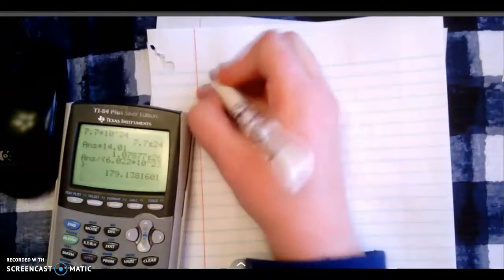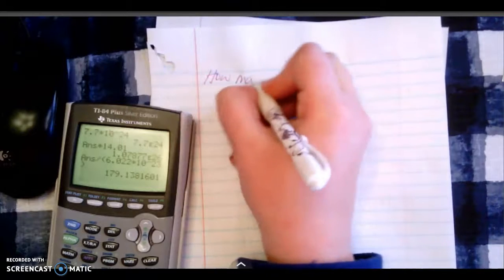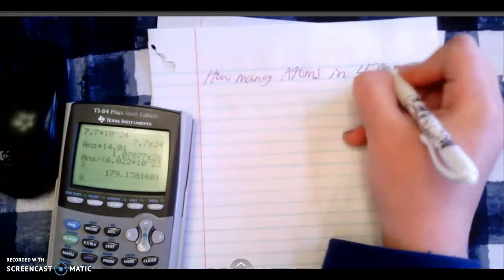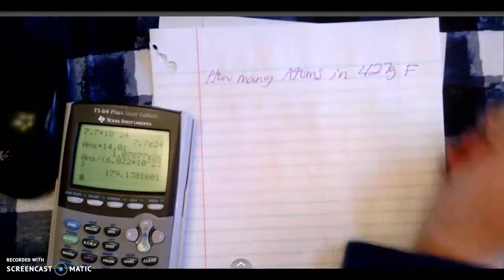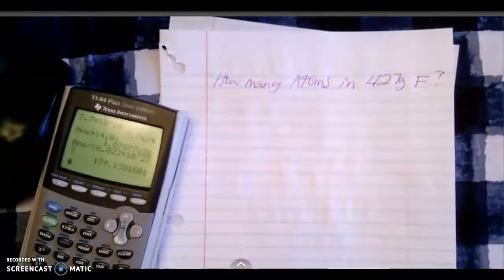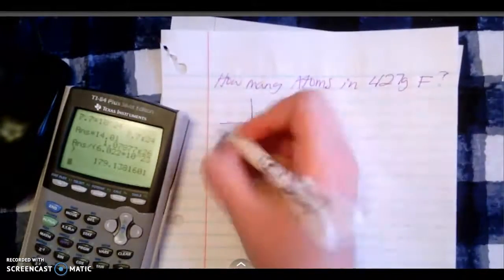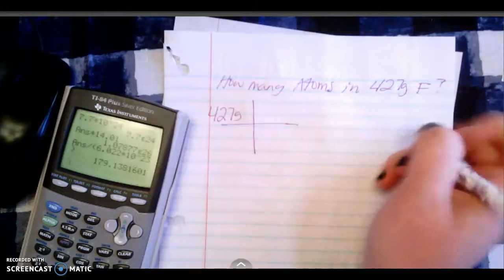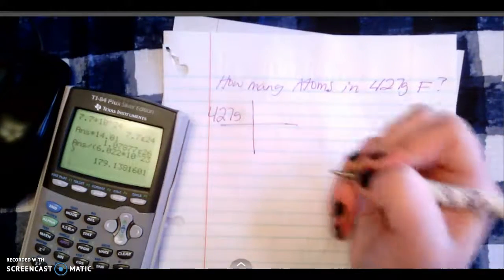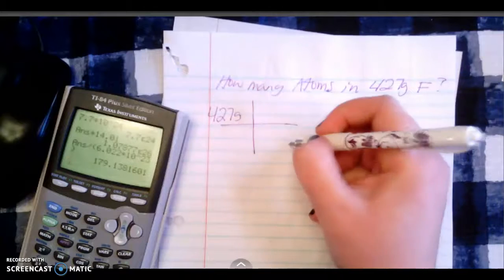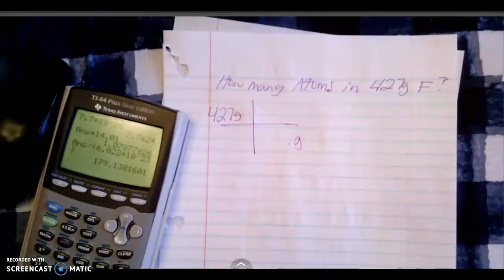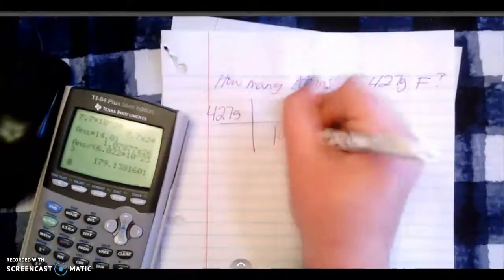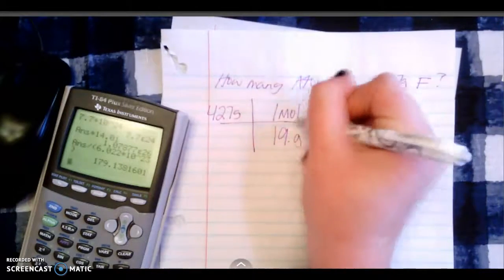All right, so let's find out how many atoms are in 427 grams of fluorine. In my T-chart, I know that I have 427 grams. I can't go from grams to atoms, but I can go from grams to moles. If I have grams here, I've got to have grams down here, and I can look at my periodic table and see that 19 grams are in 1 mole. So 19 grams, 1 mole.